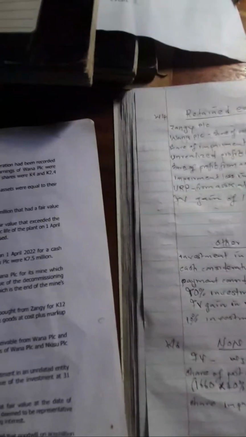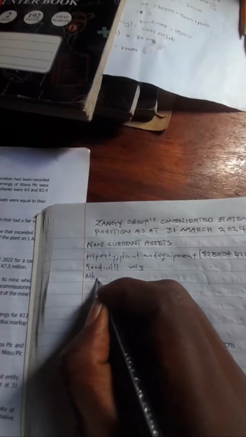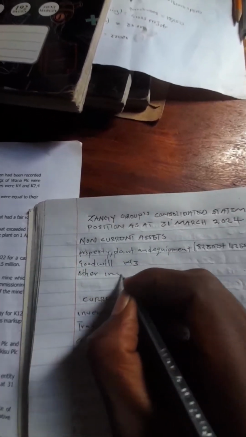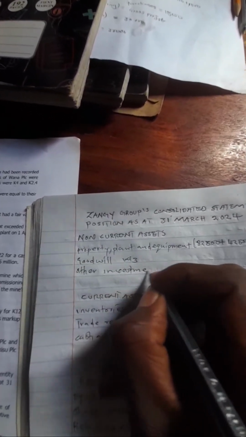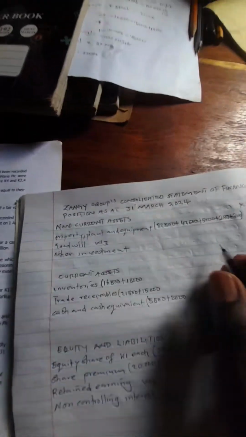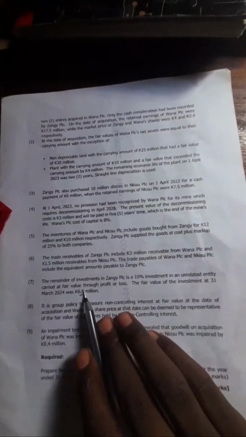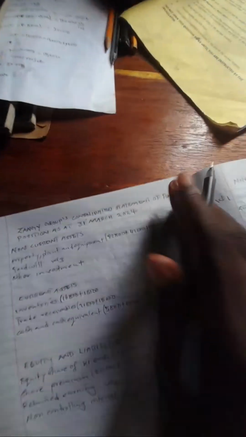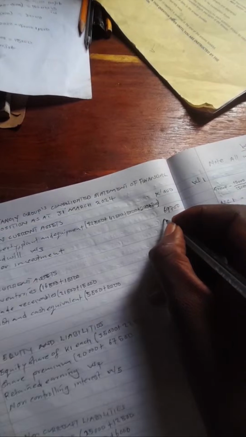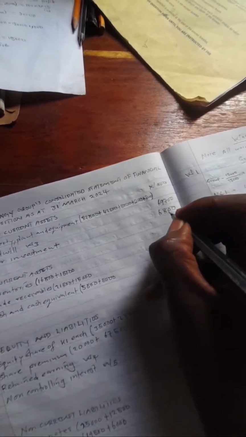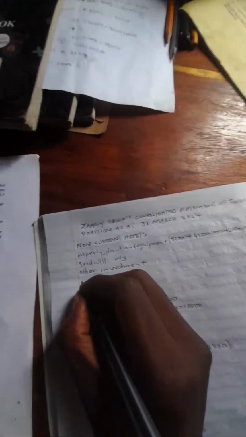From the investments here, other investments. It was given at the end, it was 6,800. So that's exactly what we're going to get, 6,800.